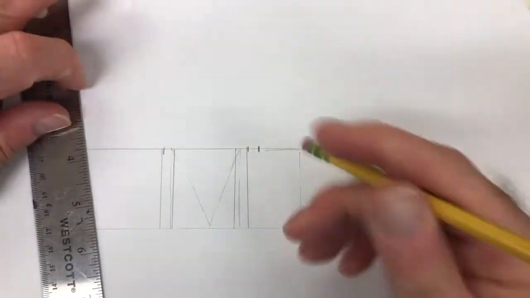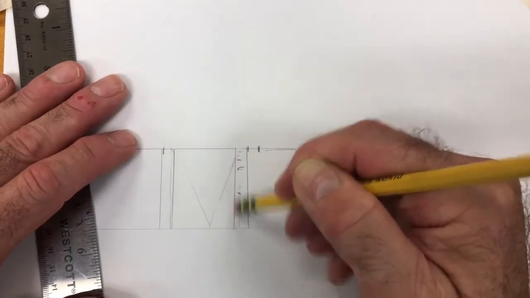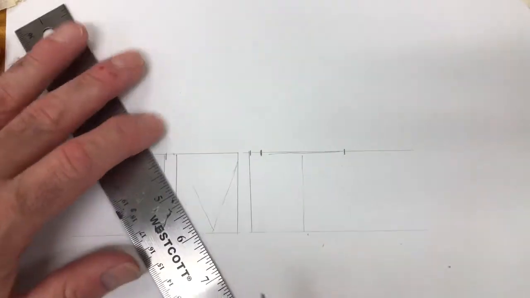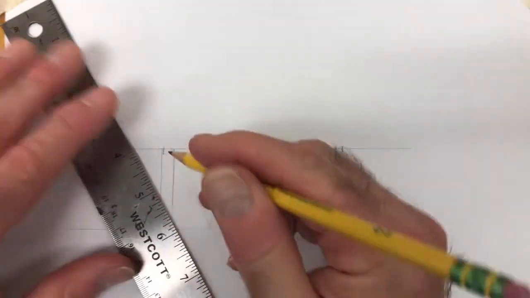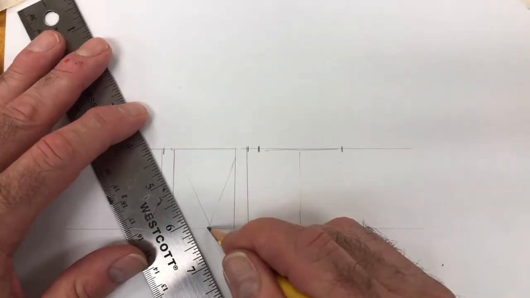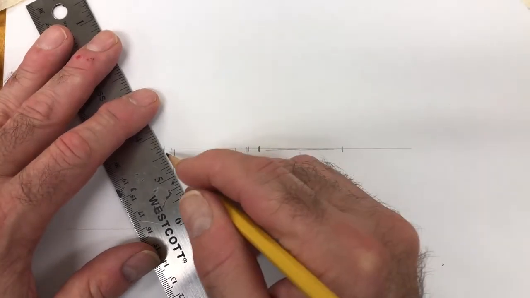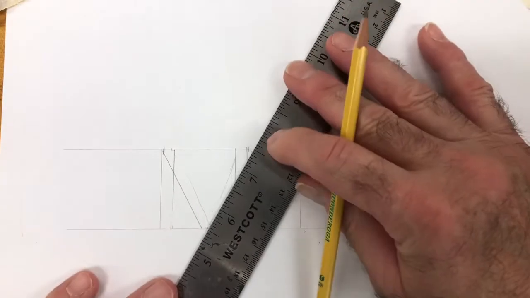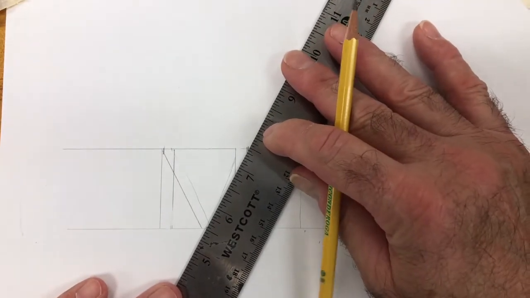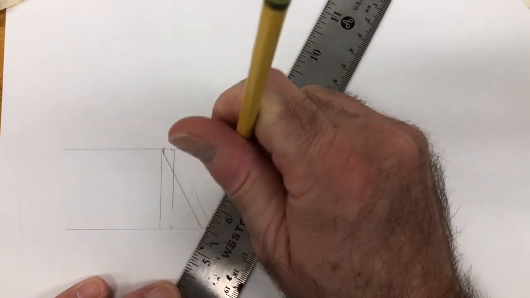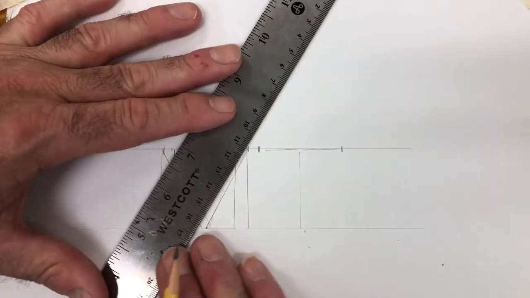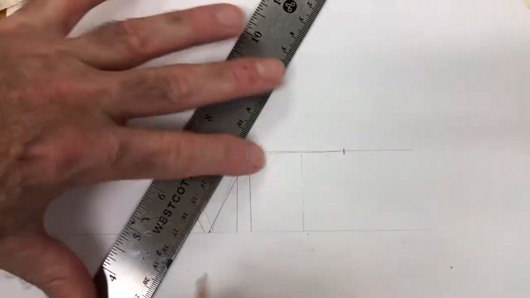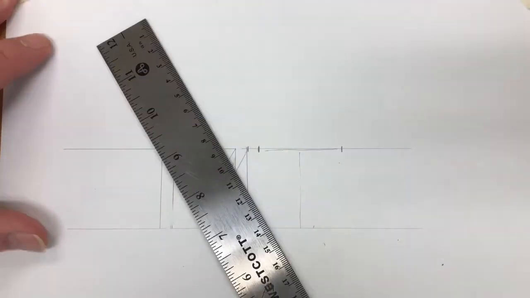Now, since I'm doing an M, I want to kind of get my center line for the middle part of the M. I want to try to get that near the center. So I'm just going to put a little bit of a mark down by the baseline that shows where the center is. And I'm going to use the outside line of my other vertical and draw down. And now I'm just going to make a parallel line. I'm just going to line it up with that line and then slide it and do the other side.